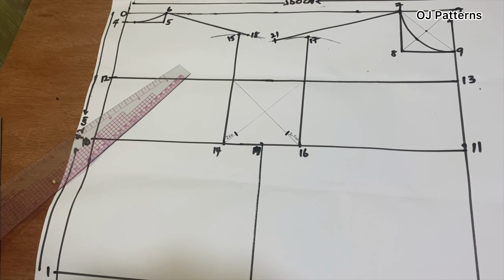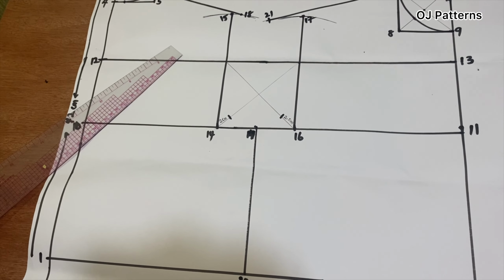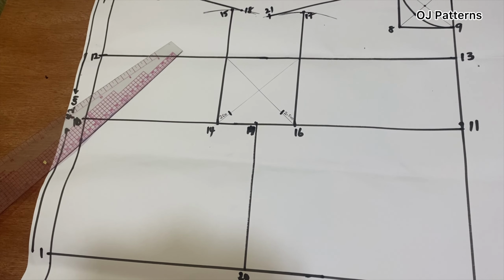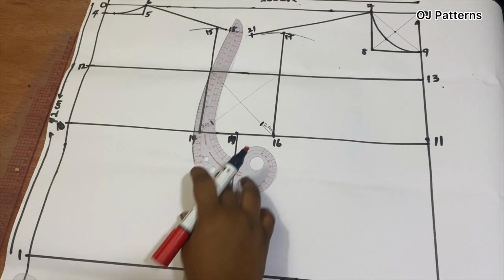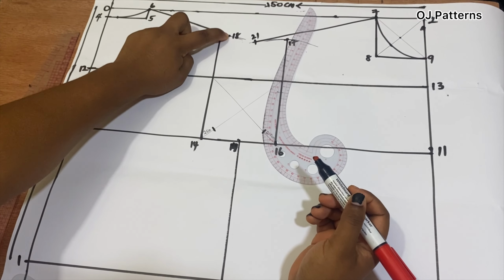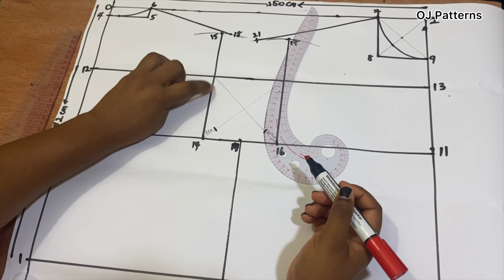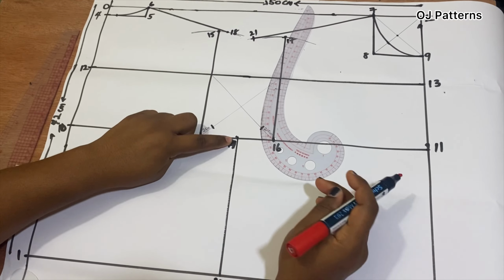Okay, next is to draw the armhole. In drawing the armhole, you connect point 18, which is the shoulder length, let it touch the straight line, passing through 2 cm to 19.